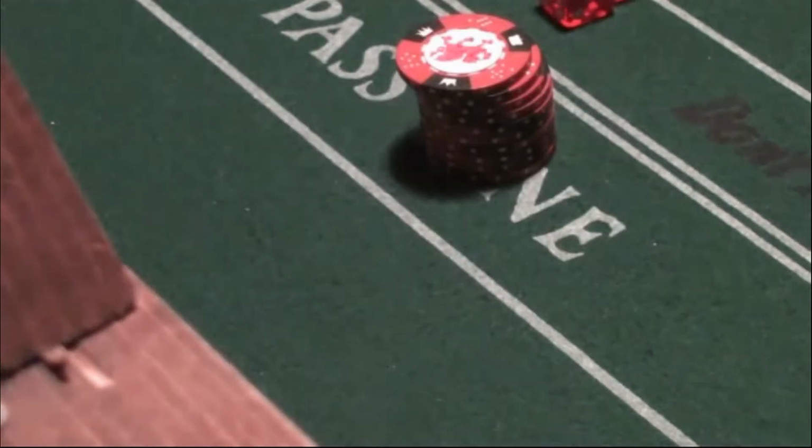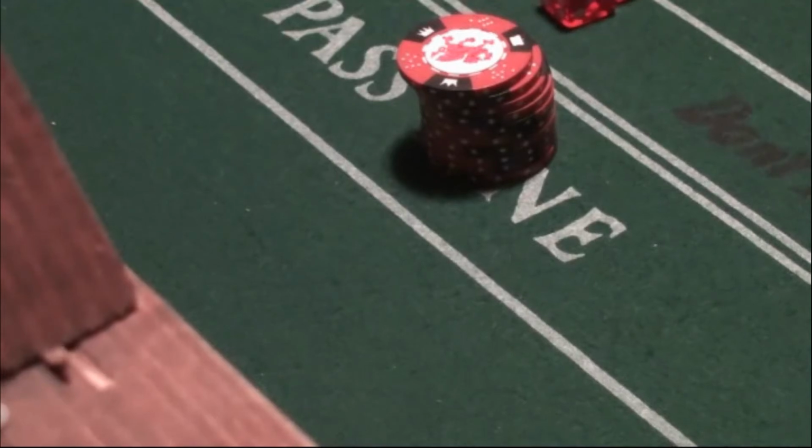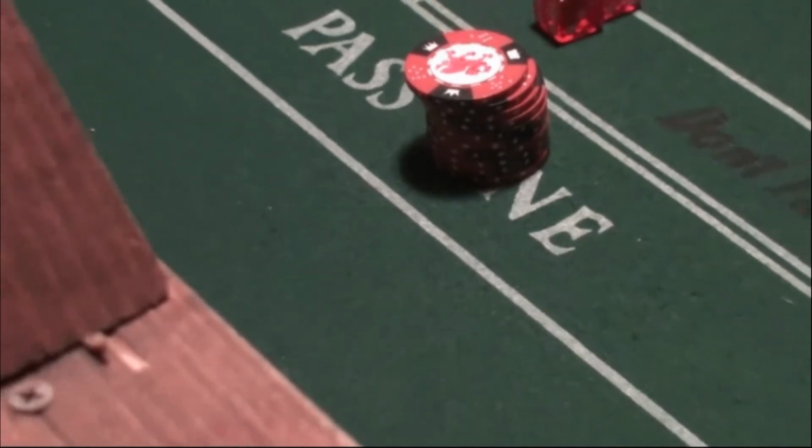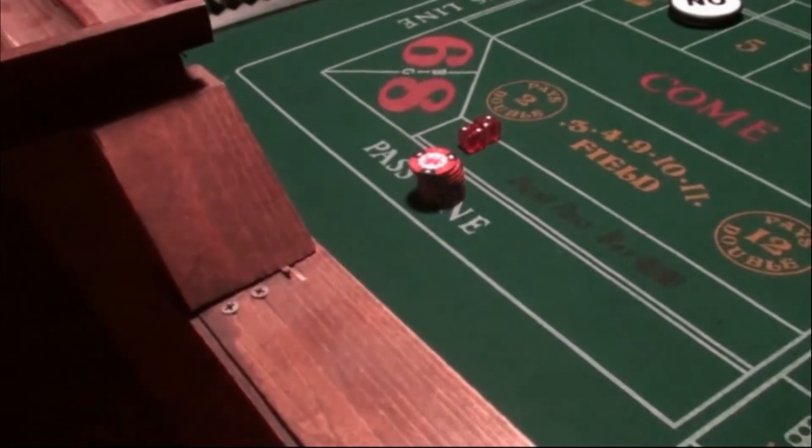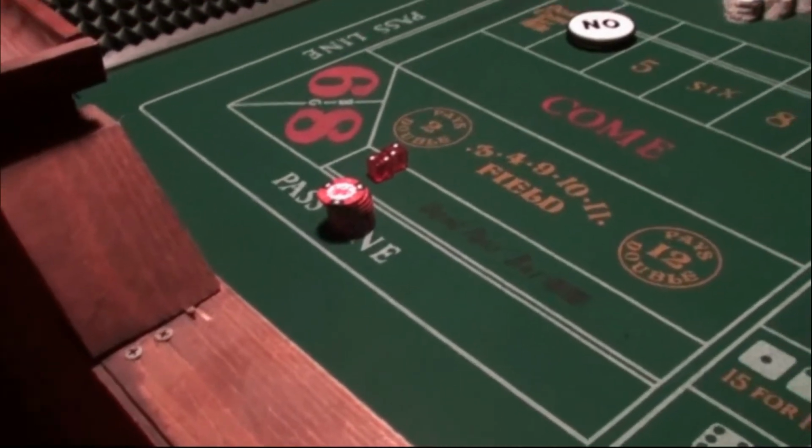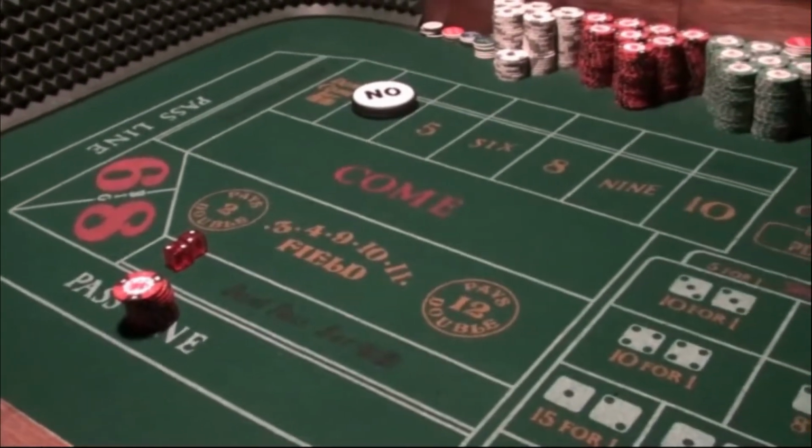Okay, so let's start over and let's pick a different number now, because there's three sections of this which I want to talk about, and I took the outside numbers.